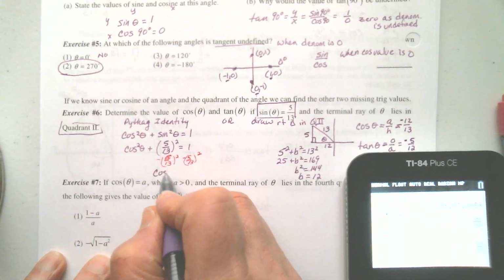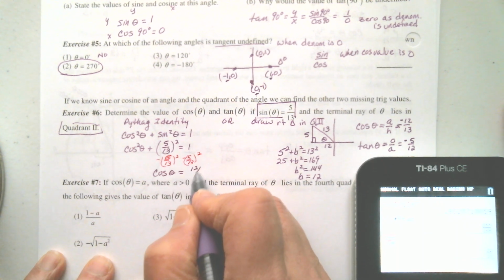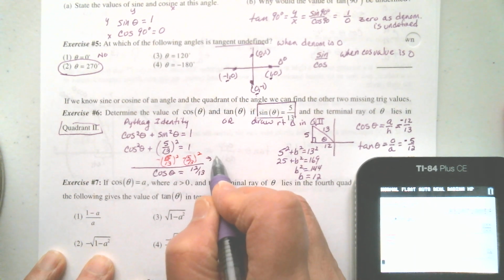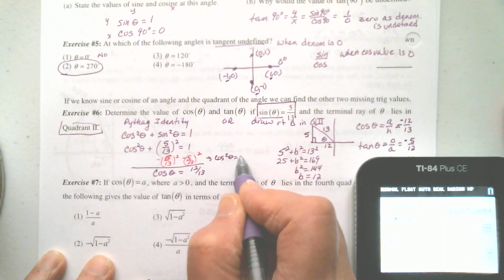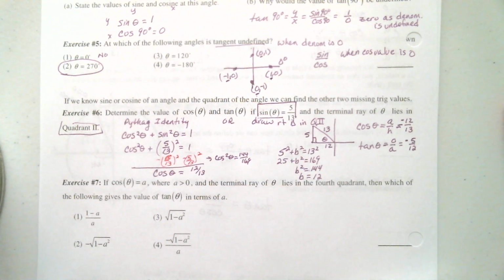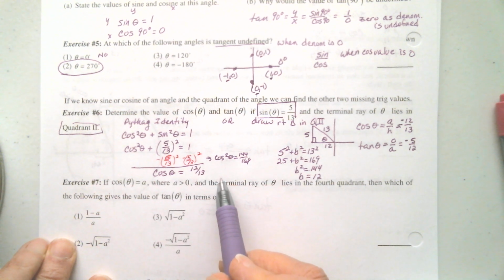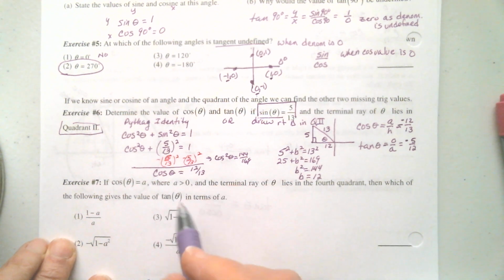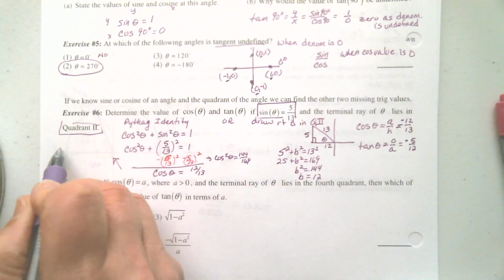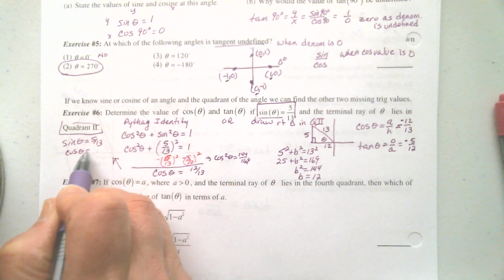So we have that cosine of theta. Sorry, all that work was done on the calculator. Cosine of theta is equal to 12/13. So from here I got cosine squared theta equals 144 over 169. So we finally have cosine theta is 12/13. Now to find tangent of theta, we know tangent is simply sine over cosine. So I'm going to go in this direction to find tangent. We know sine is 5/13 and cosine is 12/13.